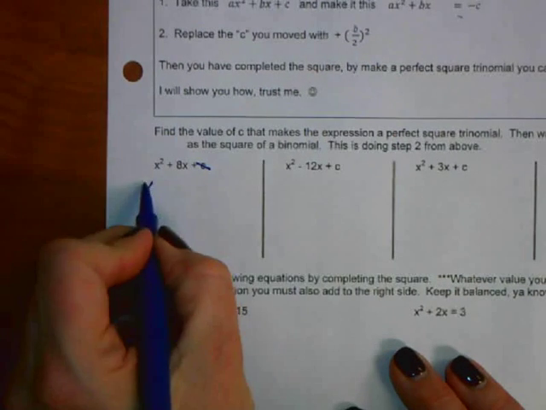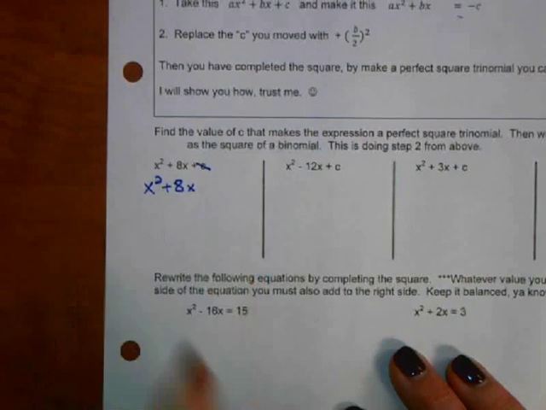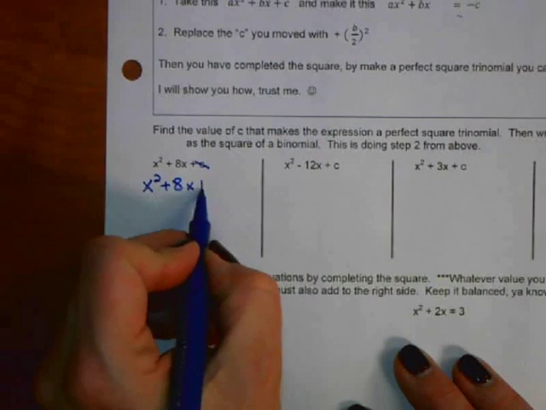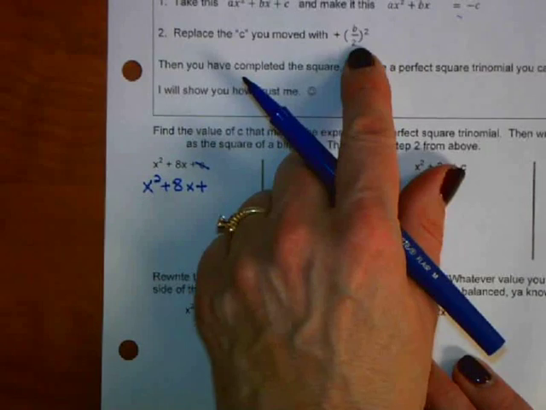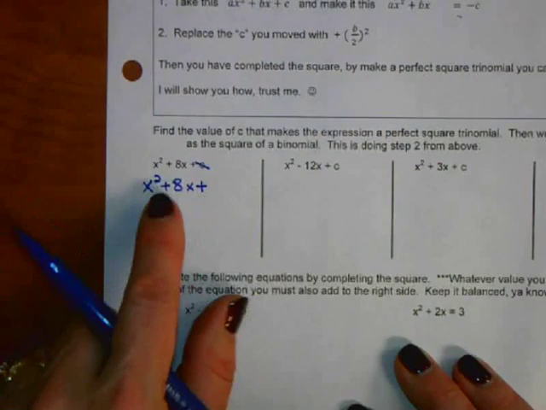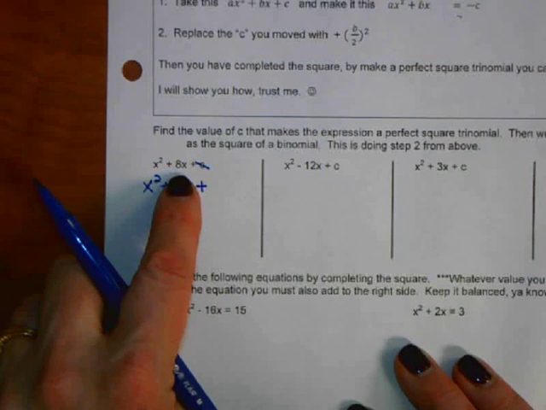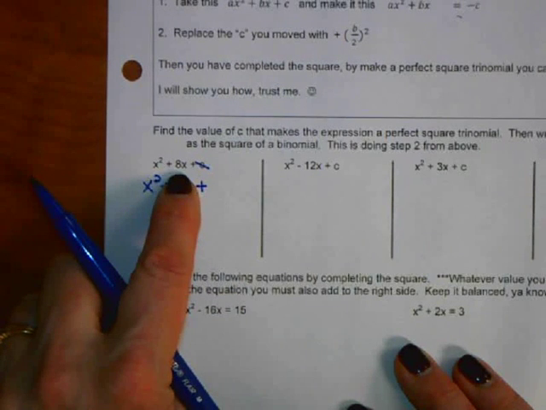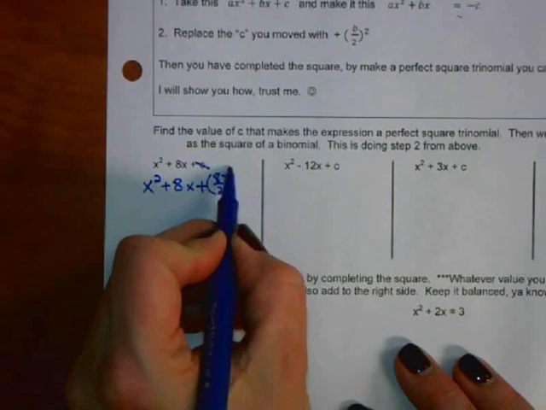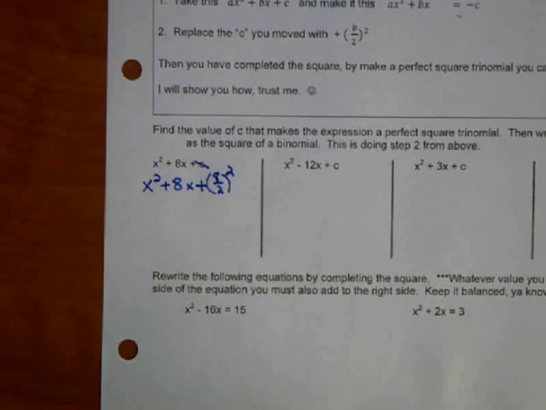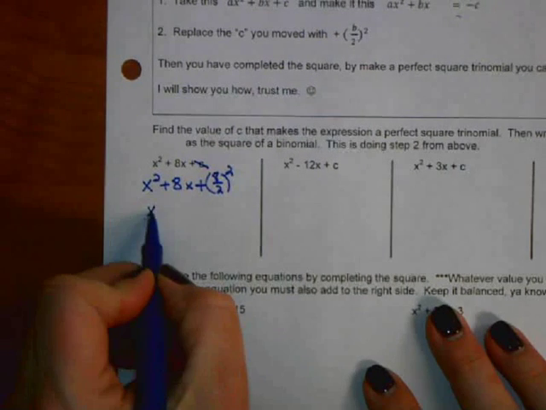So, I'm going to rewrite x squared plus 8x. I'm going to put the plus sign, and I'm going to replace the c with that. Where's my b? What number is my b? 8. What's half of 8? 4. So I'm just going to write it out for now. Squared. So I replaced the c with half of b squared, and I'll show you why. If we make that pretty, it looks like this.